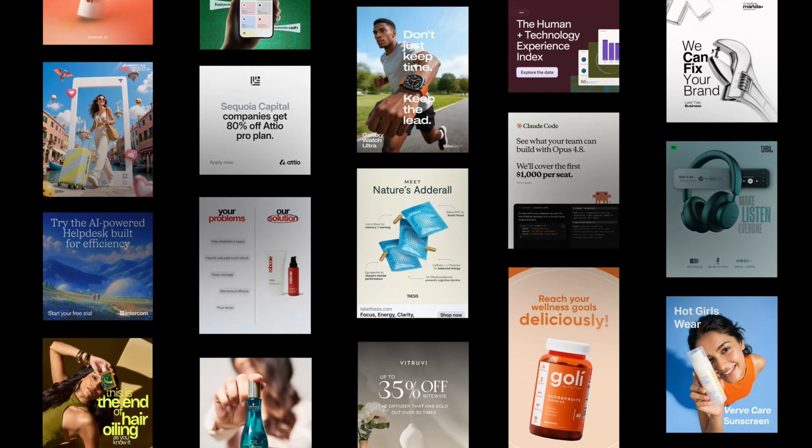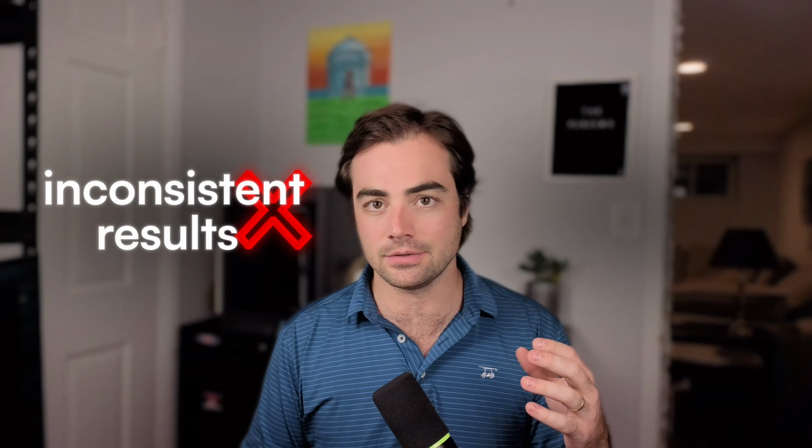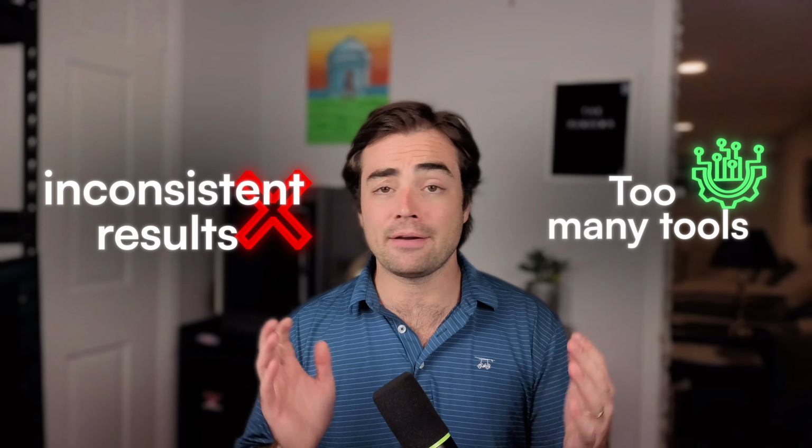Okay, so you want to create ads with AI, but you get inconsistent results when you try and you don't know what tools to use. I recommend just not reinventing the wheel from scratch and trying out an existing AI generating system like the one we're going to cover in this guide.